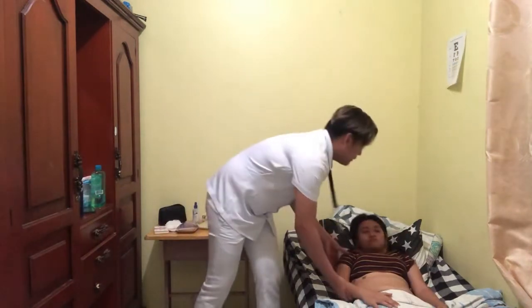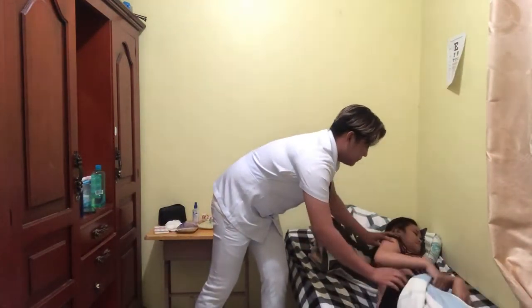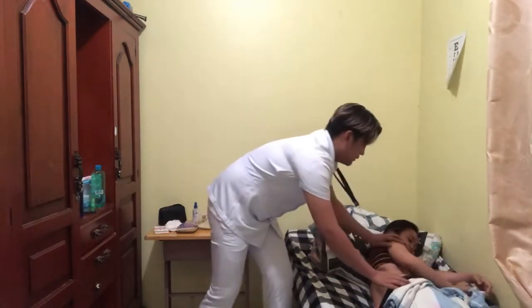So perform the method of percussion to determine enlargement by asking the patient to take a deep breath and start percussing on the last left interspace at the anterior axillary line. Okay, ma'am, can you lay in side position?